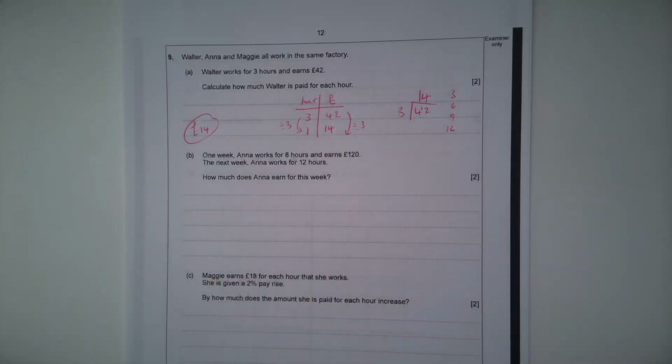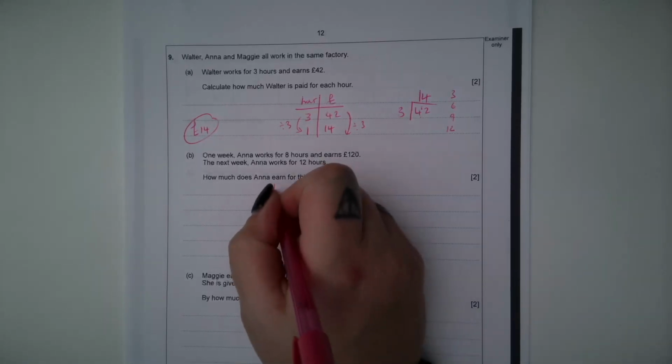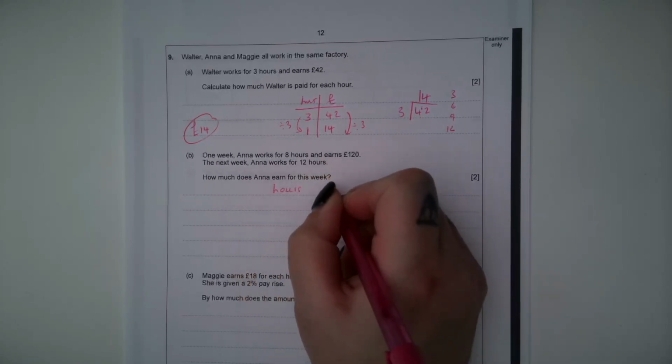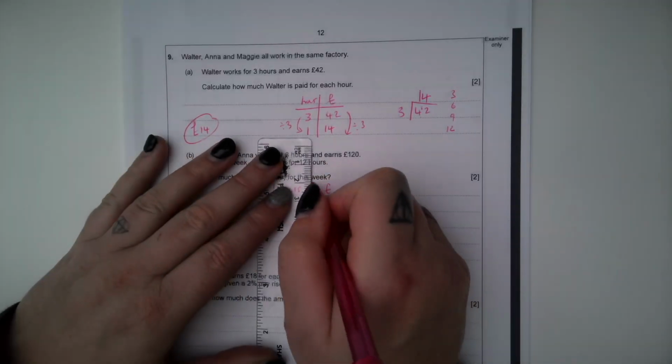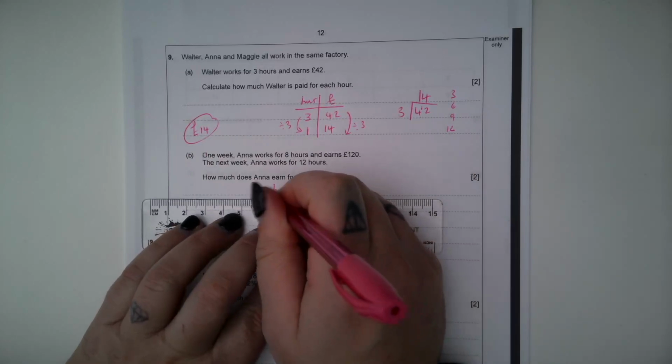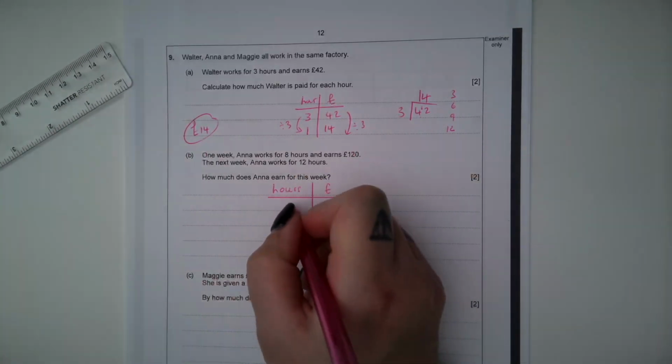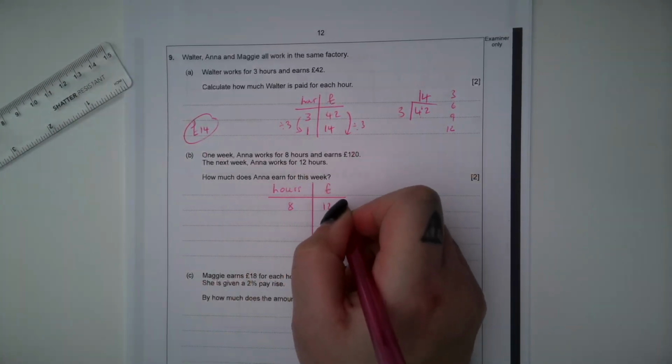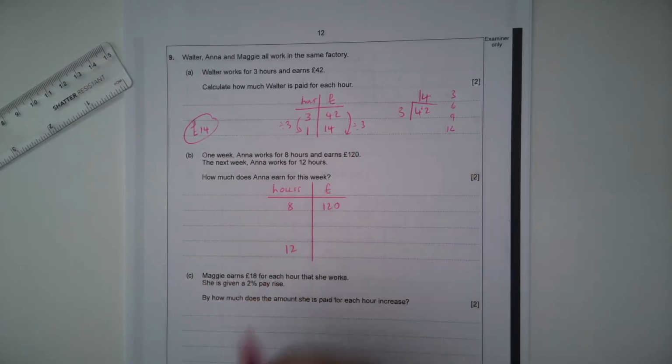Part B. One week, Anna works for 8 hours and earns £120. The next week, Anna works for 12 hours. How much does Anna earn for this week? So we're dealing with hours and pounds again. So if we're working 8 hours and getting £120, we want to find out what 12 hours is.